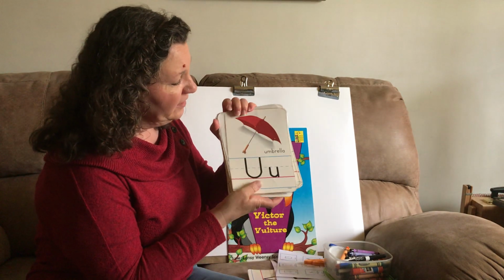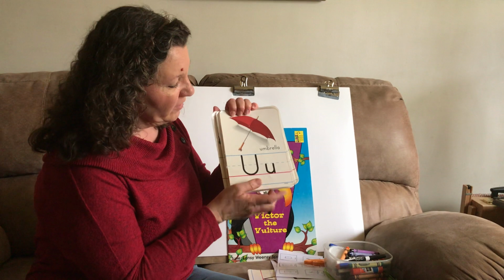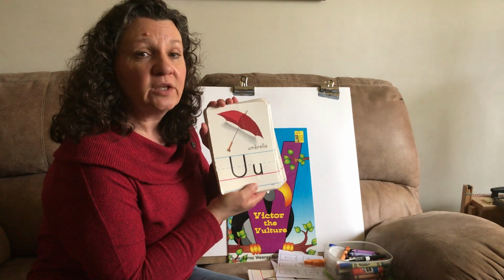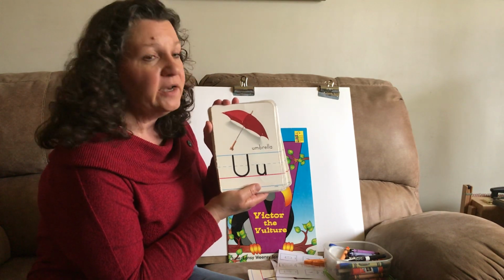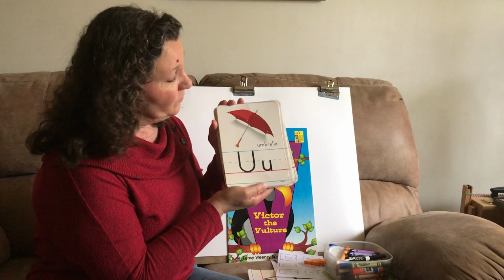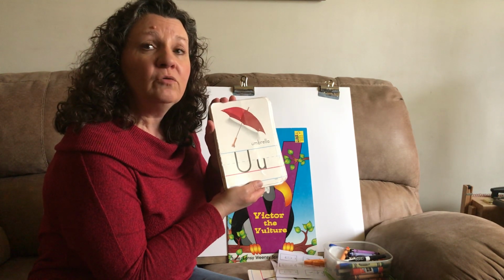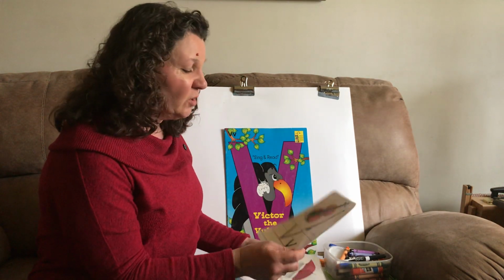And remember that letter? That's the letter U. This is the letter we were working with last week. We have our capital U and our lowercase u. Remember the U makes the U sound like unicorn, or the sound like in umbrella and under and uncle. U for umbrella.